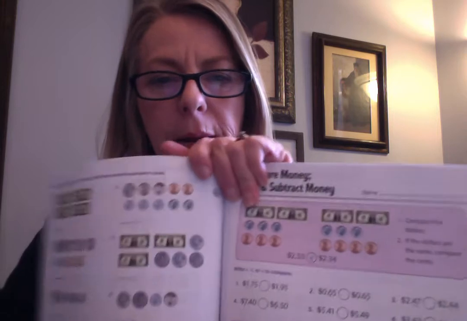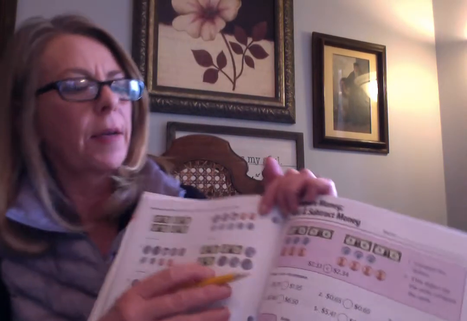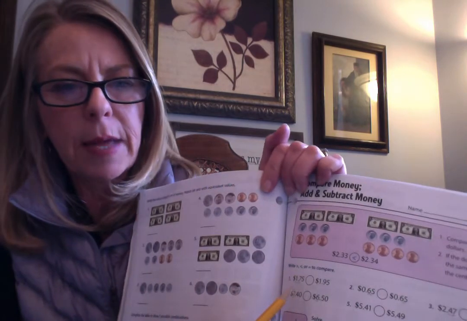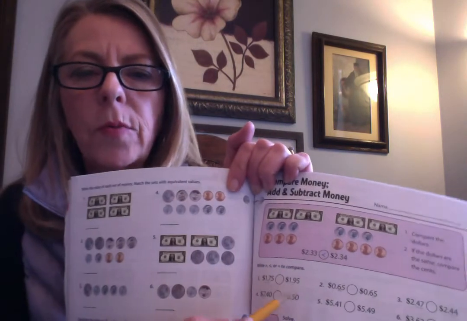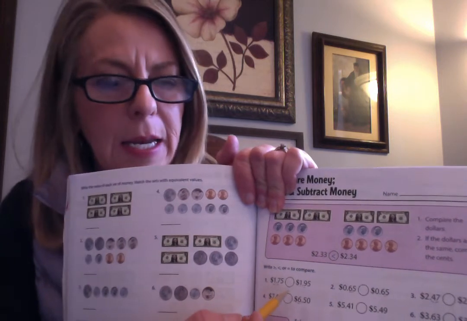Okay, so I'm going to go on to our work text, which is page 235, and you can pause the video if you don't have your work text in front of you. Okay, so page 235, I'm not sure if this is the best way, but I'm going to do my best, okay? So page 235, we are going to compare some money amounts. And remember, we're going to use the same pattern as we do when we're comparing any numbers, okay?